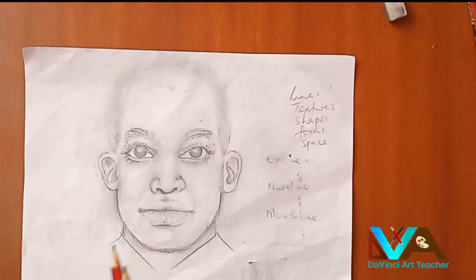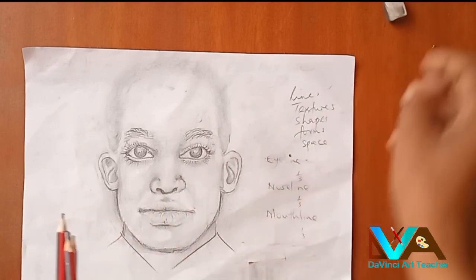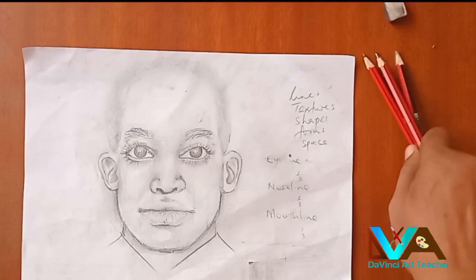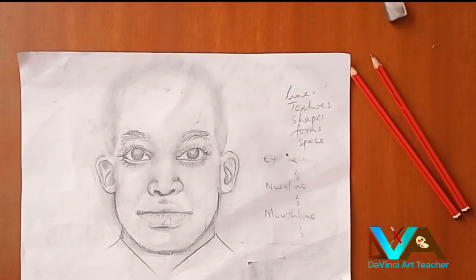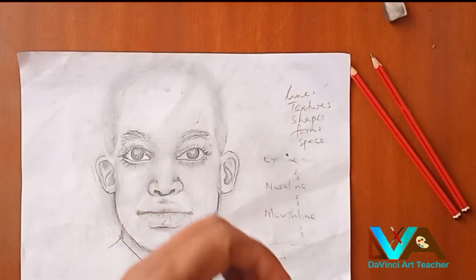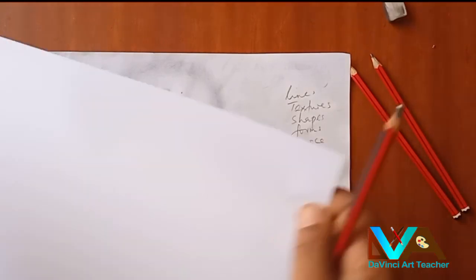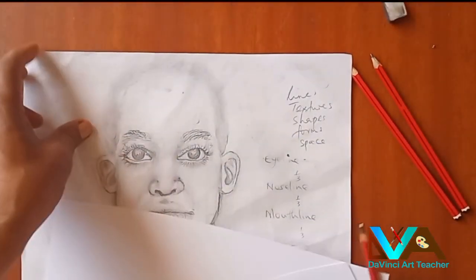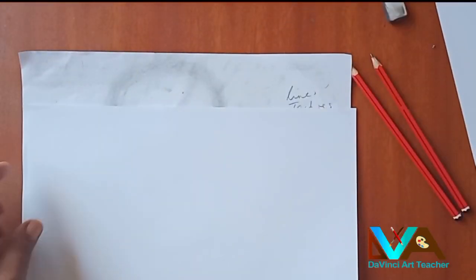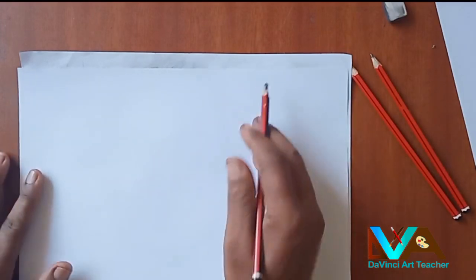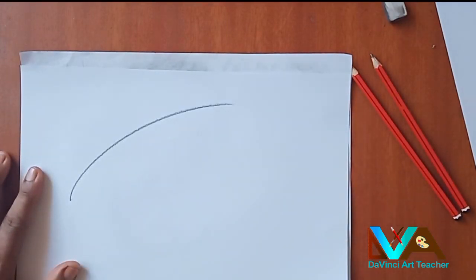The materials that we shall use include pencils, paper, erasers, and for our exercise today, we shall still have another exercise where we shall do some warm-up. We have a line there.